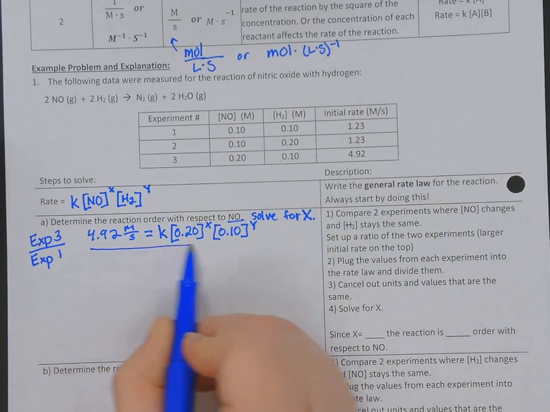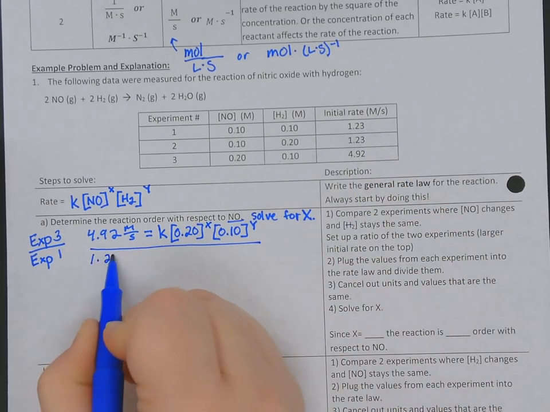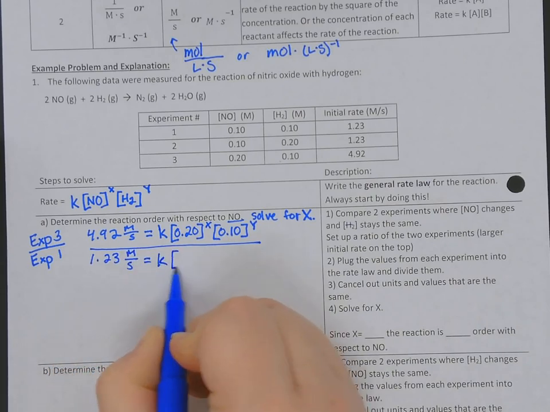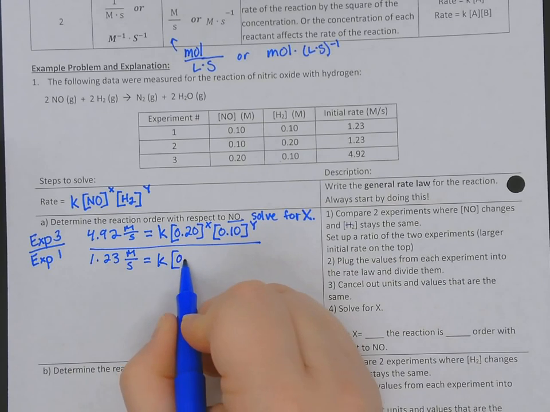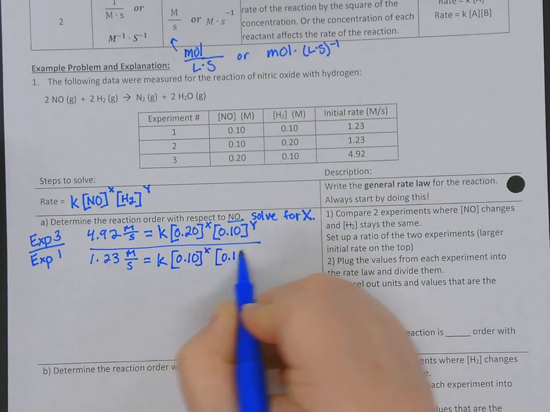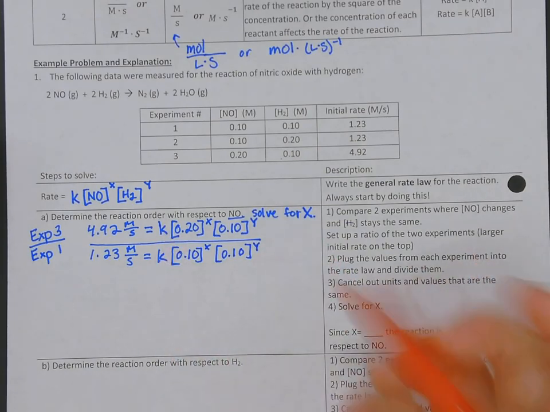Now, I'm going to divide all of that by experiment 1. So same idea. 1.23 molarity per second equals K. Both of my concentrations are 0.1 to the X and 0.1 to the Y. So here's the fun part. We get to cancel a lot of things. So we basically set up a fraction. Well, things that are similar on the top and bottom, we can cancel.